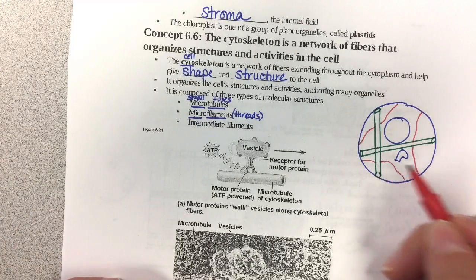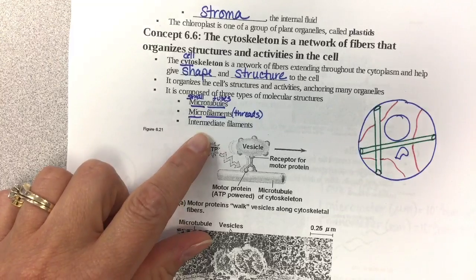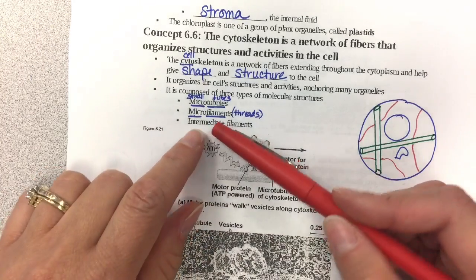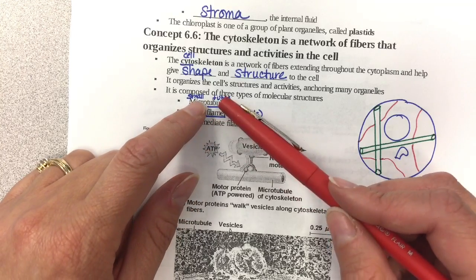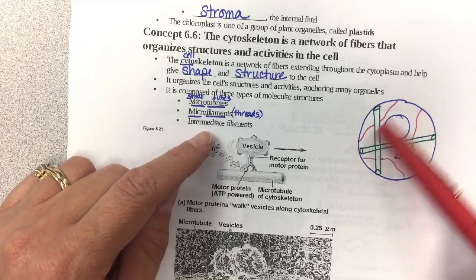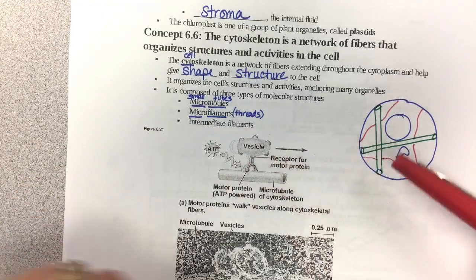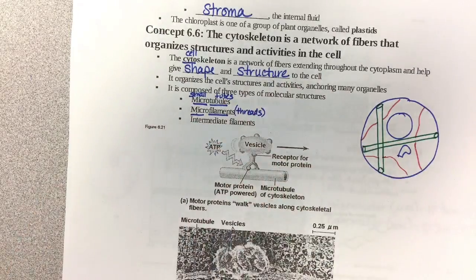Like that. Okay, and you have intermediate filaments. They call them intermediate filaments because they're in between sizes. So tubules are a little bit bigger, thicker than the microfilaments, which are thinner, and so these are intermediate sizes, and they also go throughout. They're thread-like, just thicker threads that go throughout.